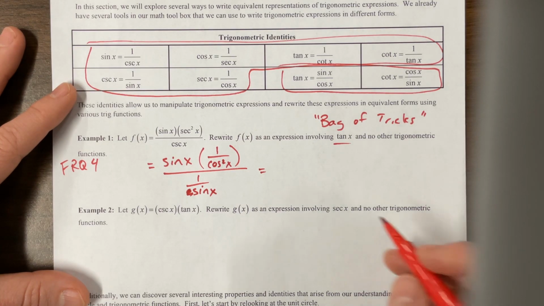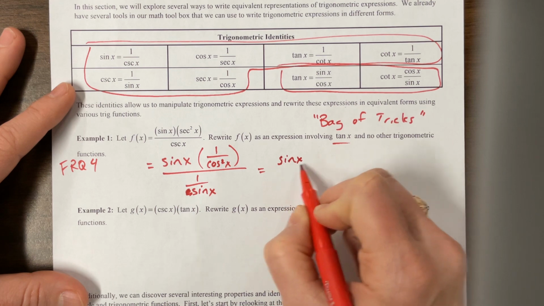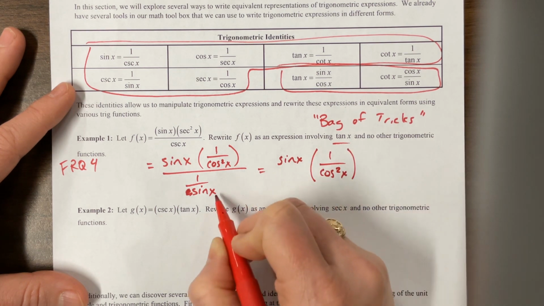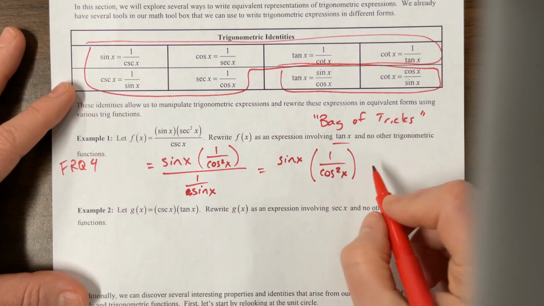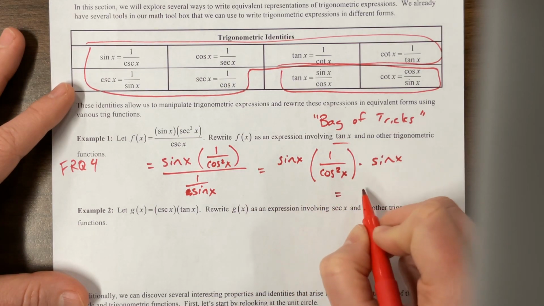Okay, so what happens here is that sine is in the numerator here. Cosine is in the denominator, cosine squared. And then this, I can multiply by the reciprocal. So this is like saying times sine of x. Now I see a sine of x times a sine of x gives me a sine squared x.